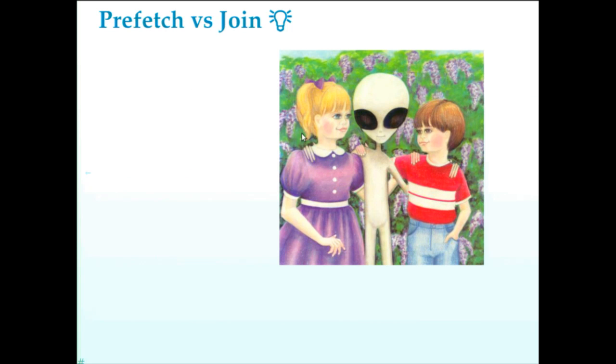Okay, so prefetch versus join. People tend to get confused about what prefetch means and what join means. So join is just for searching. You might want to say, I want to find all of my friends who know some other friend. So I would do a couple joins there to do that. But if I want to actually pull out what those friends are and the other friend, I could use prefetch.